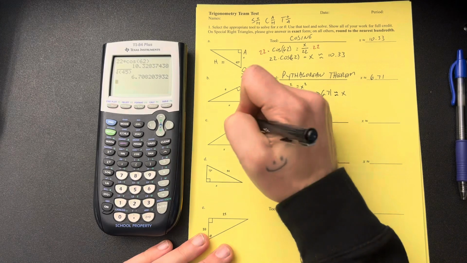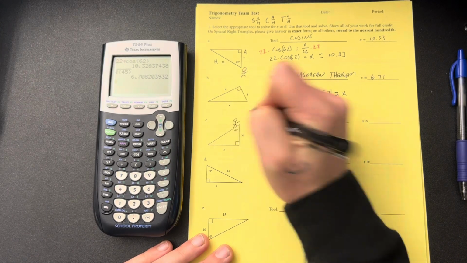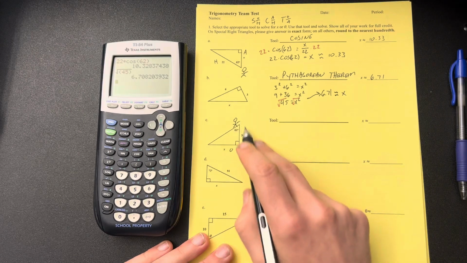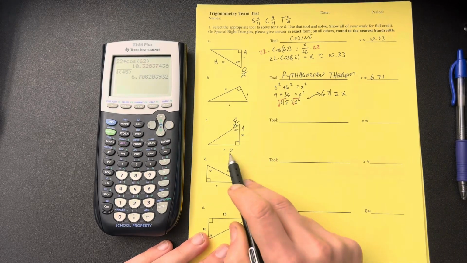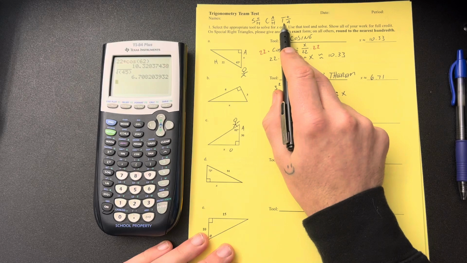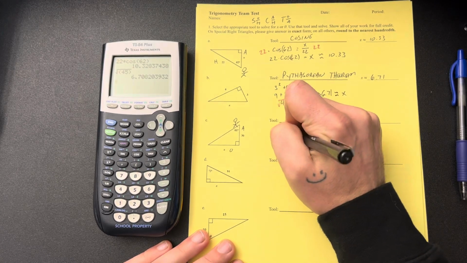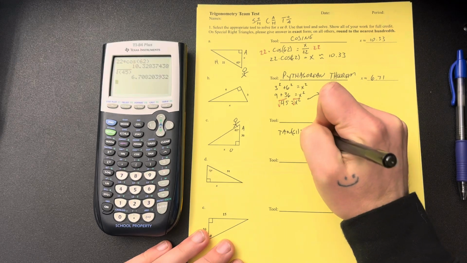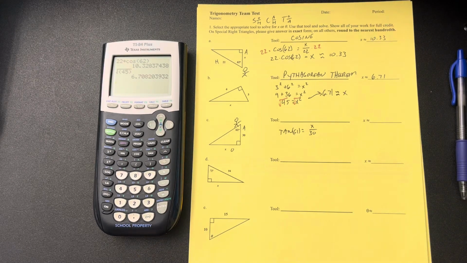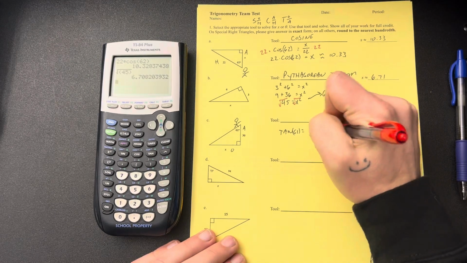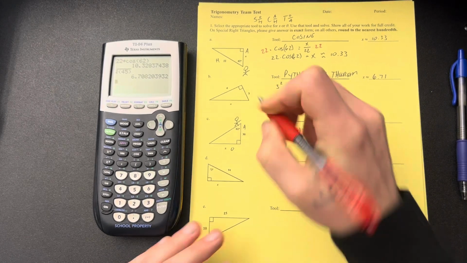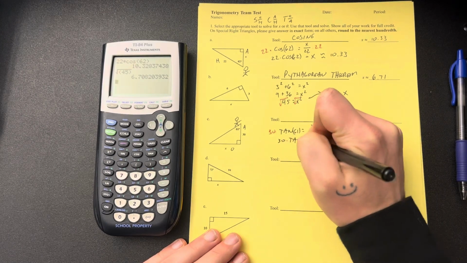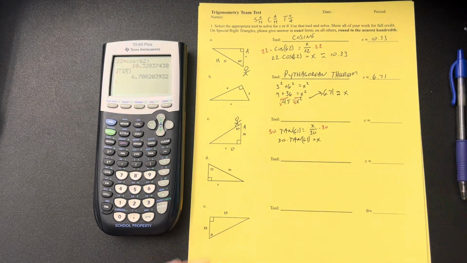Moving forward, part C, we're going to view this thing from the perspective of the 61-degree angle. From this perspective, x is the opposite leg, and the 30 is the adjacent leg. With opposite and adjacent, we're going to use the tangent ratio. So the tangent of 61 equals the length of the opposite leg over the adjacent leg. That's how we set this thing up. Multiply both sides by 30. And here we learn that 30 times the tangent of 61 equals x.